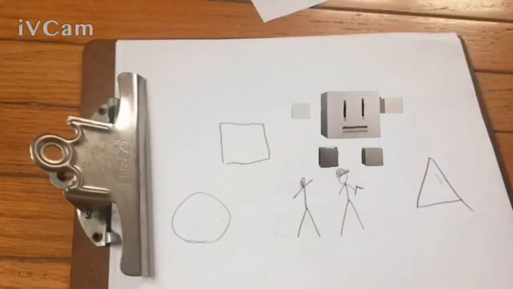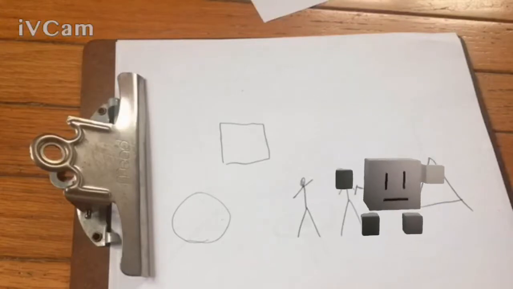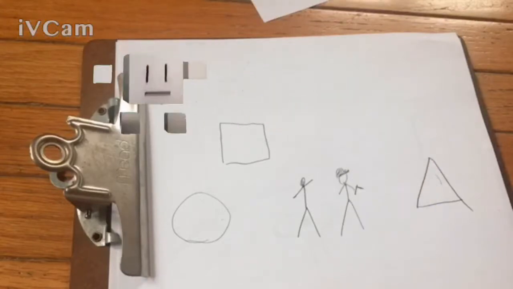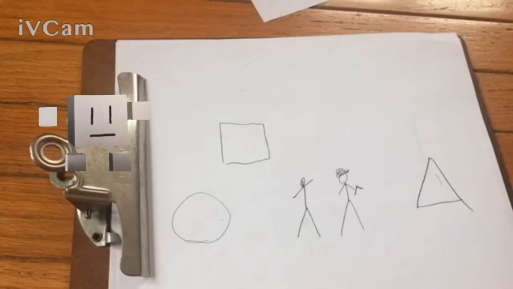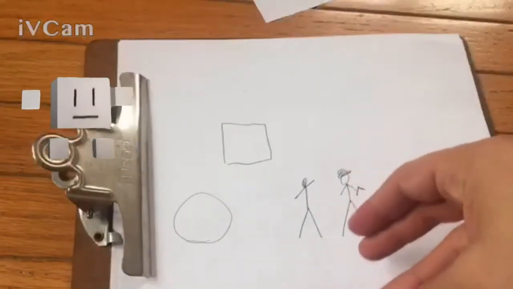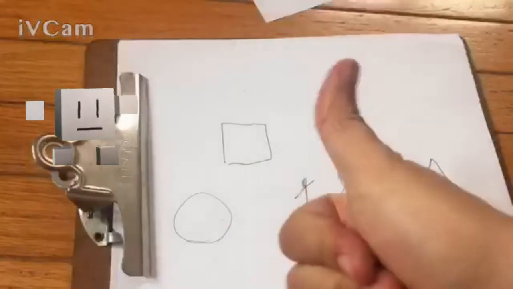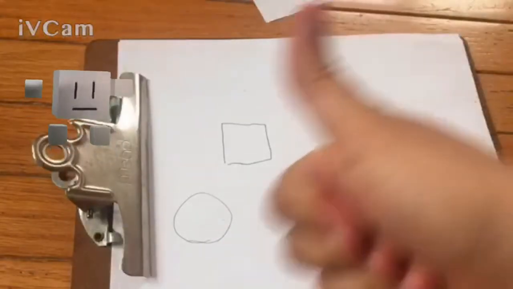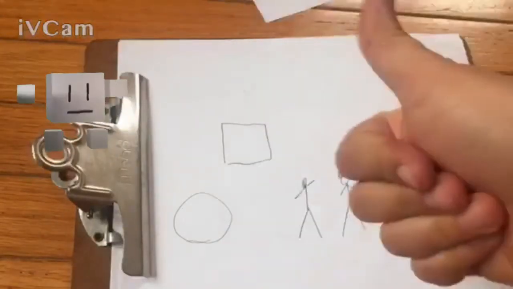I will inform the officer that the triangle committed the crime based on the evidence that the book I found said so. Well, Tutorial Bot, it seems that you were 100% correct. You correctly solved the crime. Great job, Tutorial Bot!